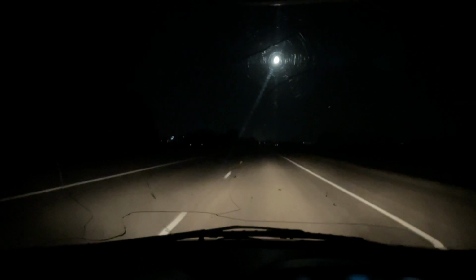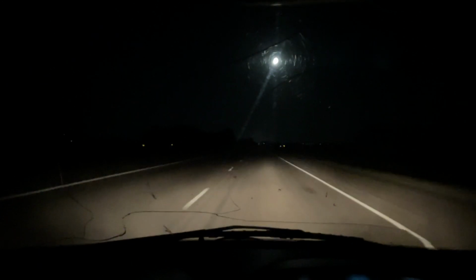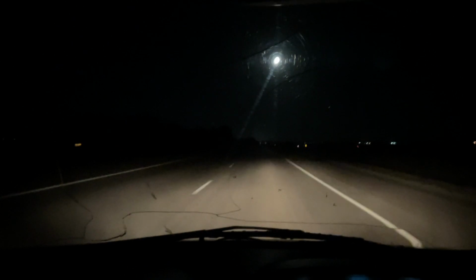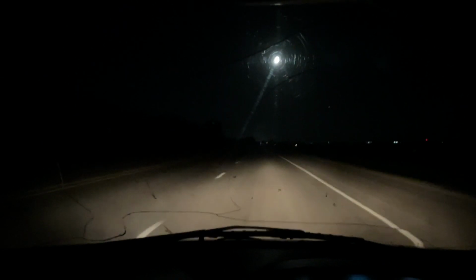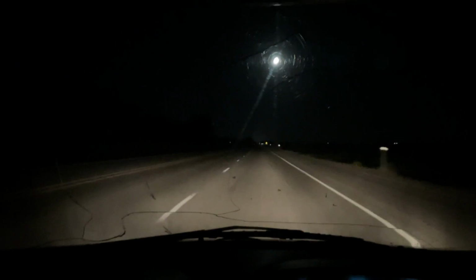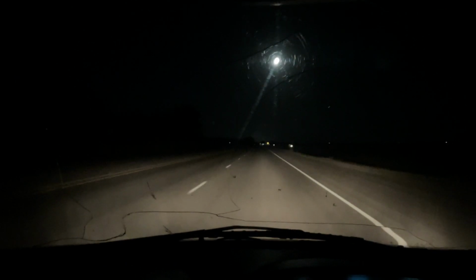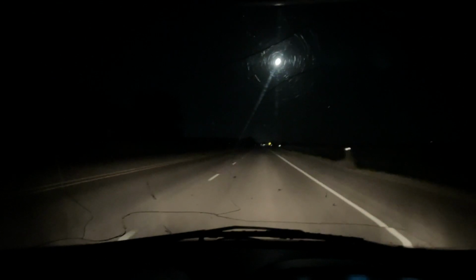These are low beams again. Let's see what happens when it goes back to high beams. How much improvement was there to the left and the right? Or was it all further down the road, ahead?